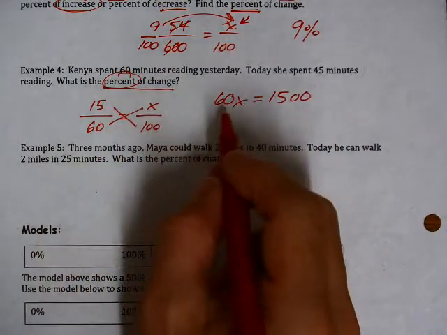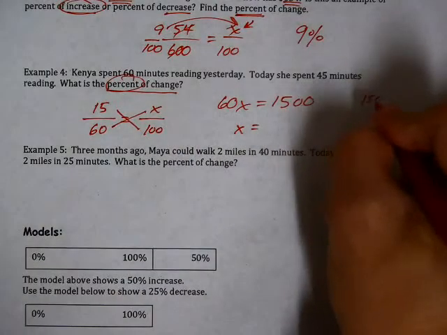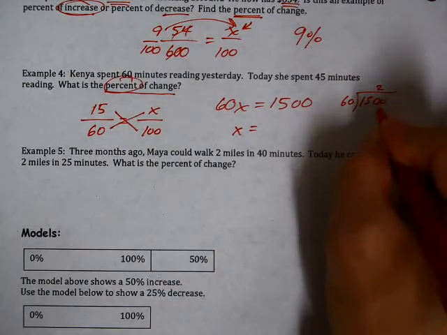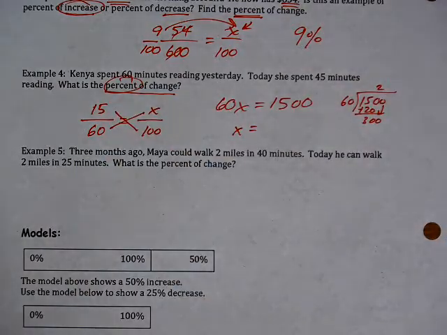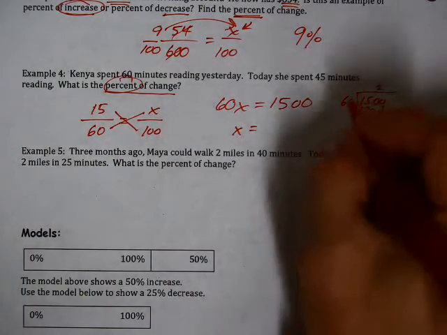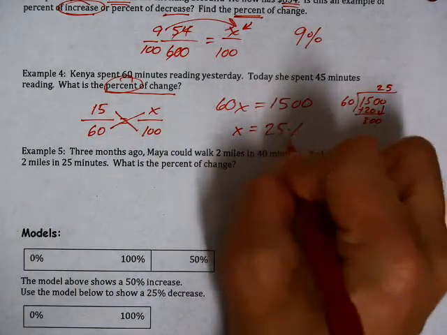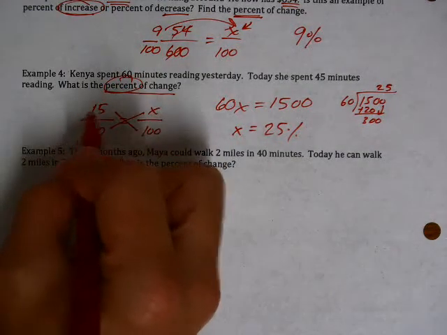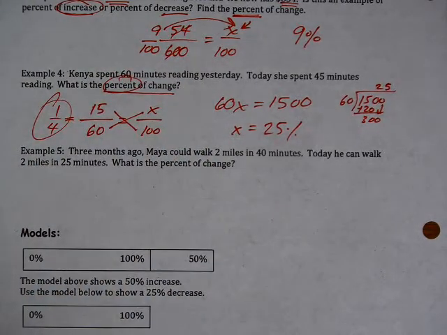So 60 times x is 60x, 15 times 100 is 1500. If I come over here and I actually do 1500 divided by 60, again, my 2 would go above the 0 because I'm dividing into 150. Can't divide 60 into 30, bring down my 0, and now I've got 60 into 300 is 5 times, and again, our answer is the percent. So 25% was the percent of change. And again, if you reduce this one over here, you'd have gotten 1/4, which we should know is 25%.